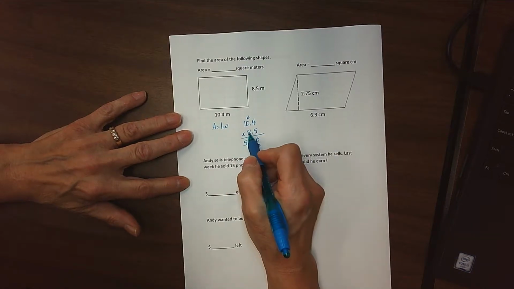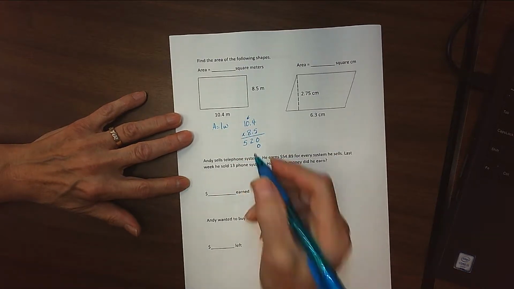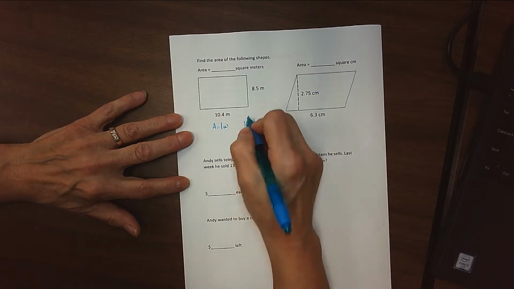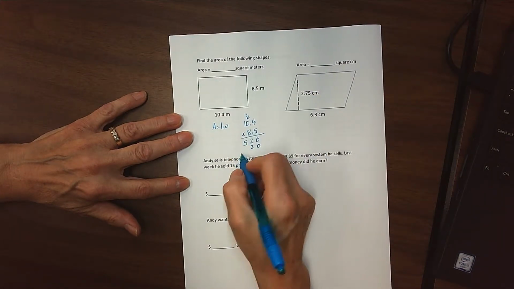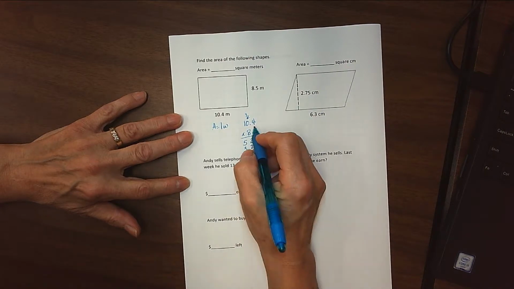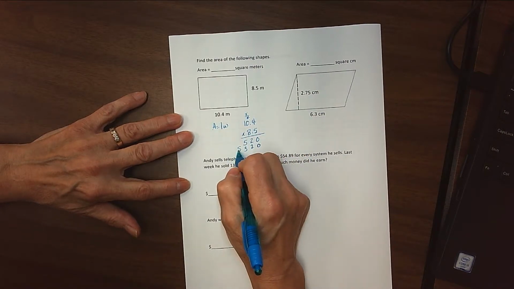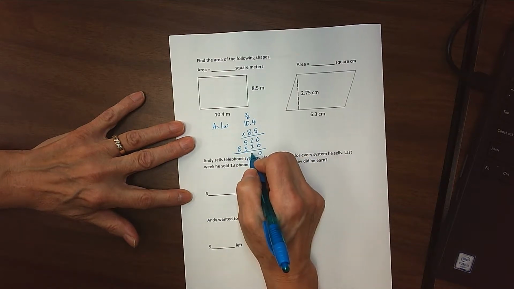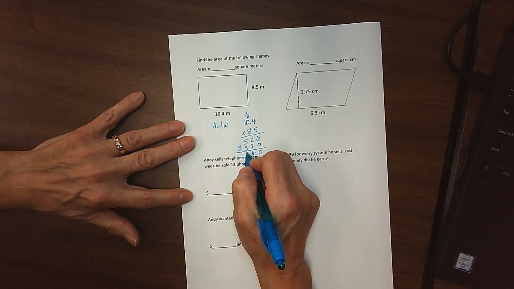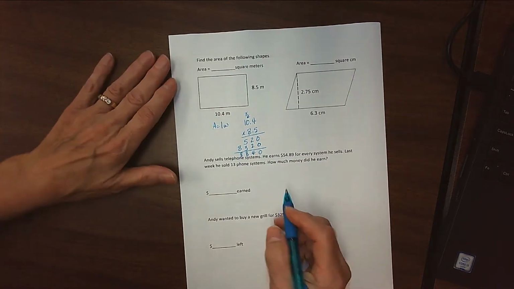Add a 0 there. 8 times 4 is 32. Put my 2 down, carry my 3. 8 times 0 is 0, and then 0 plus 3 is 3. And then 8 times 1 is 8. So we add up our rows here. 0, 4, 8, and 8. Added up our rows column by column.